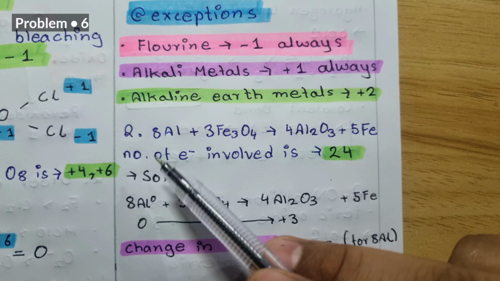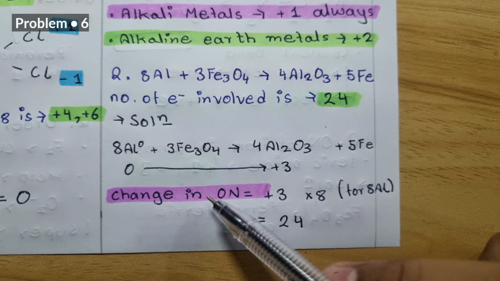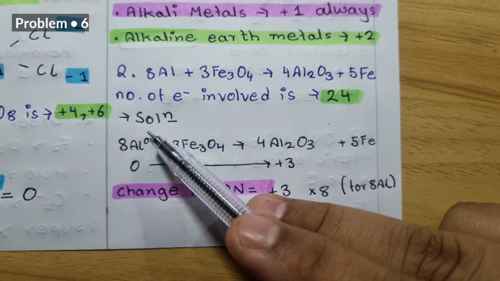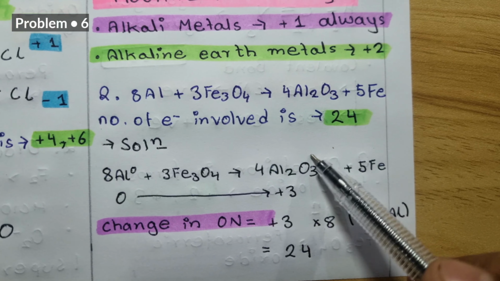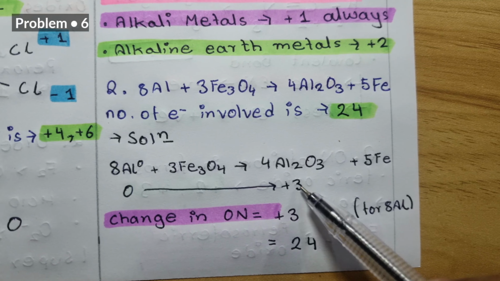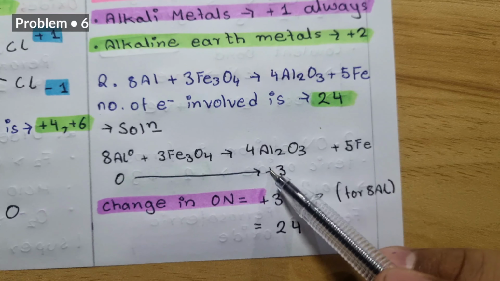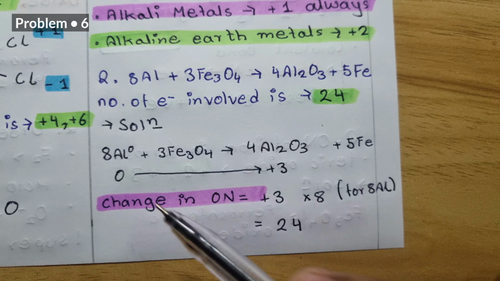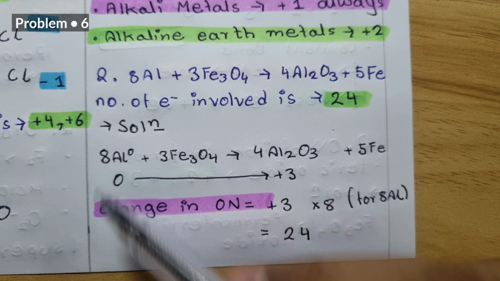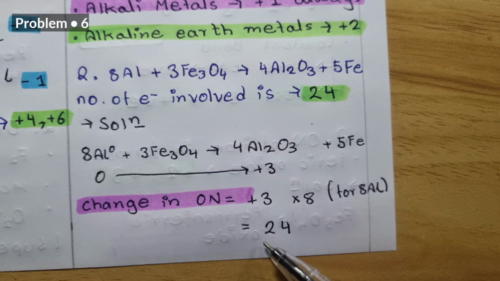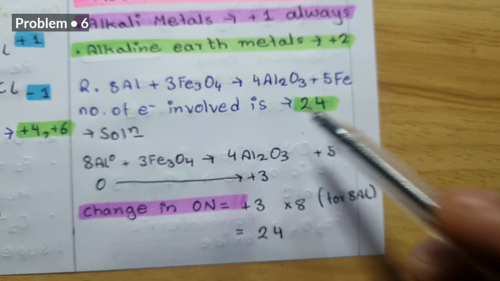In this given reaction, the number of electrons involved is, first and foremost, we need to calculate the change in oxidation number for aluminum. As it is a free element, it has oxidation number of 0, and in this state aluminum has oxidation number of positive 3. That's why the change in oxidation number will be positive 3 subtracted by 0, that is positive 3, multiplied by 8, that is the stoichiometric coefficient of aluminum, so we get 24. That's why the number of electrons involved in this given reaction is 24.